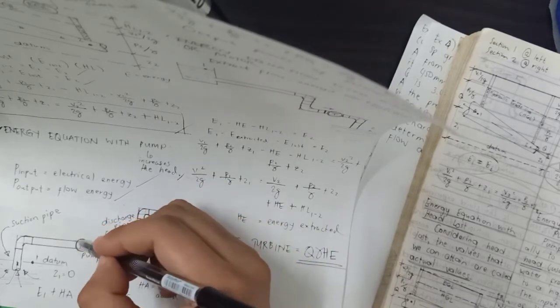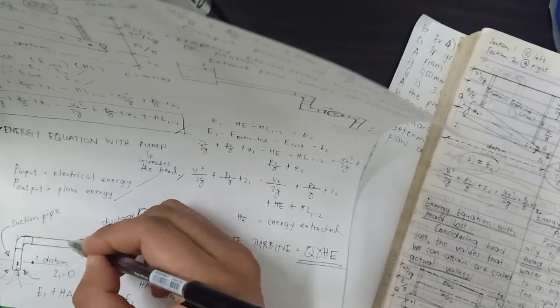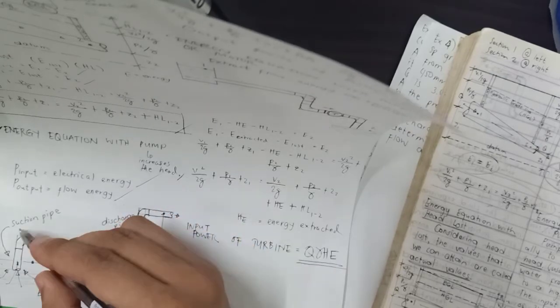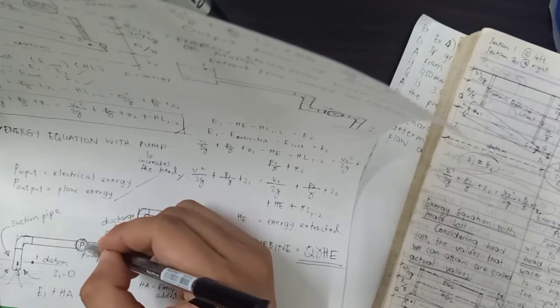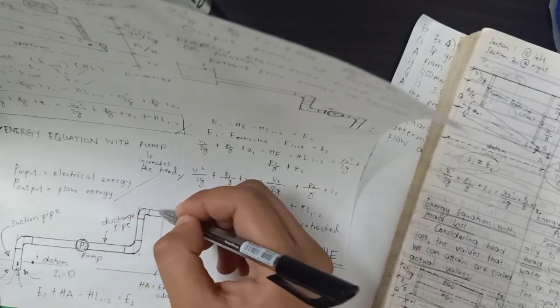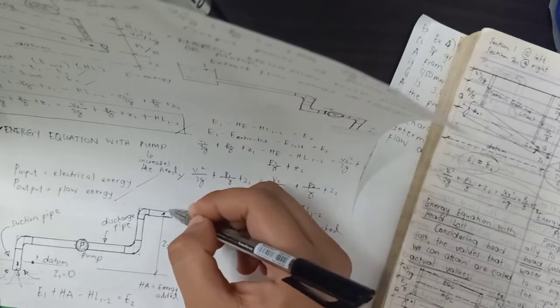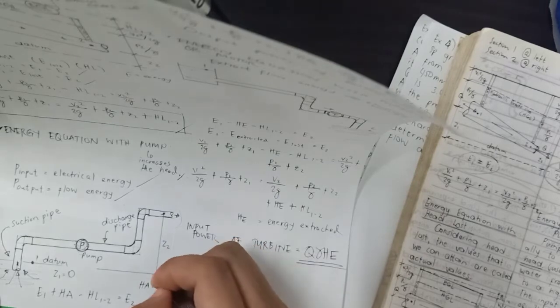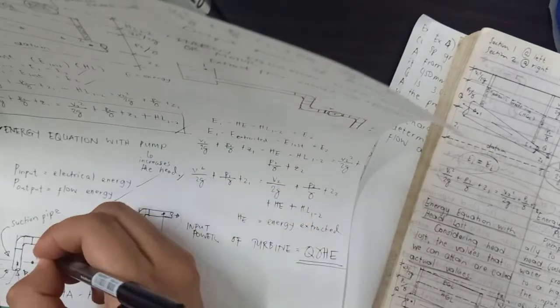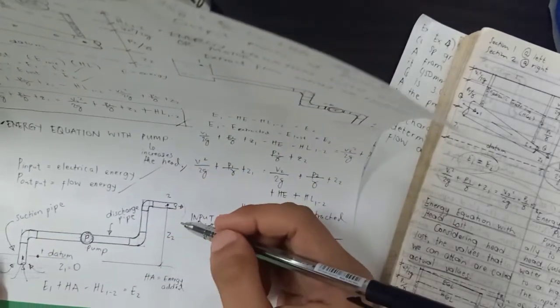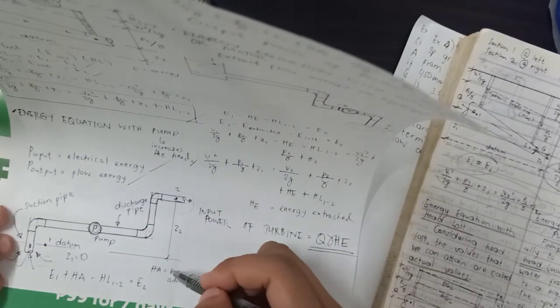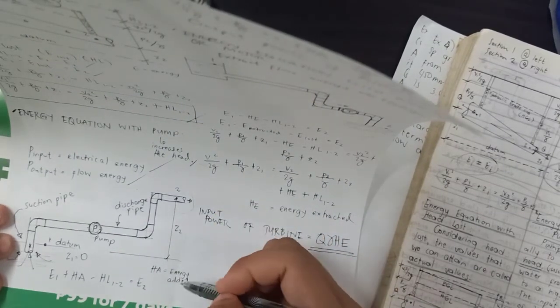Before the pump, it is a suction pipe. It is a discharge pipe after the pump. And passing here, it is now flowing energy. From the datum to section 2, that is Z sub 2. Again, HA is head added or energy added.